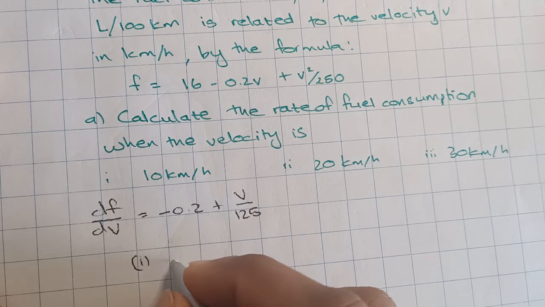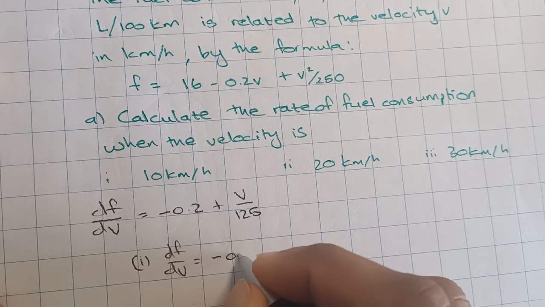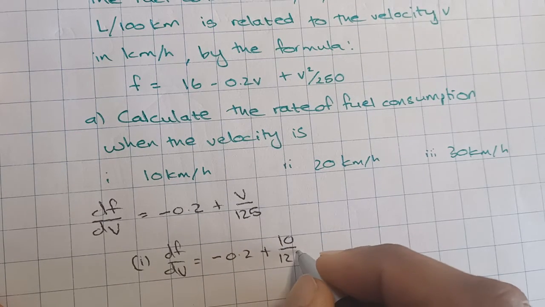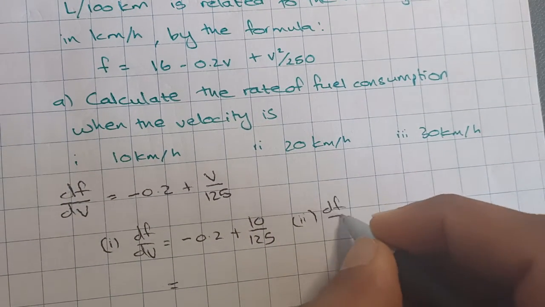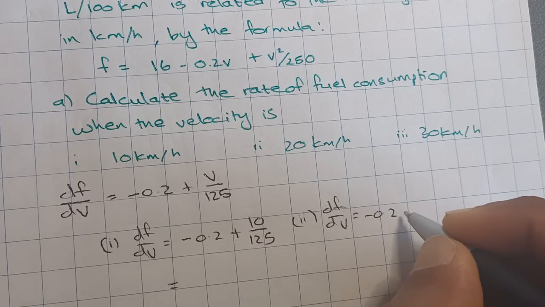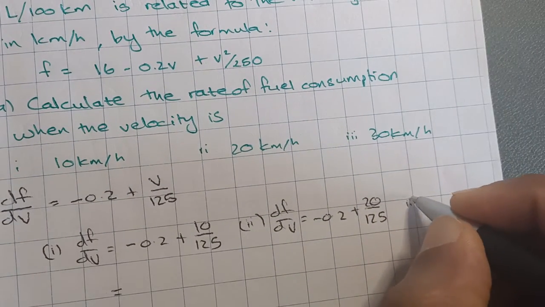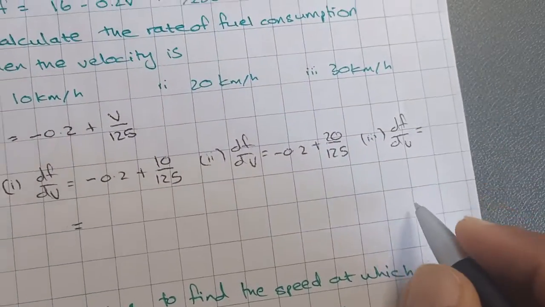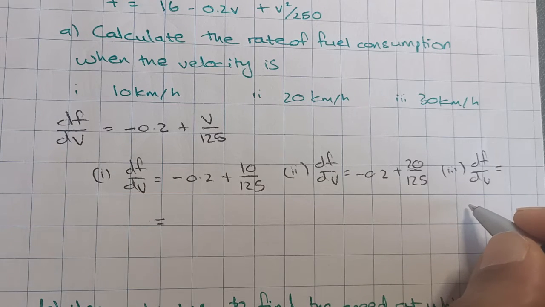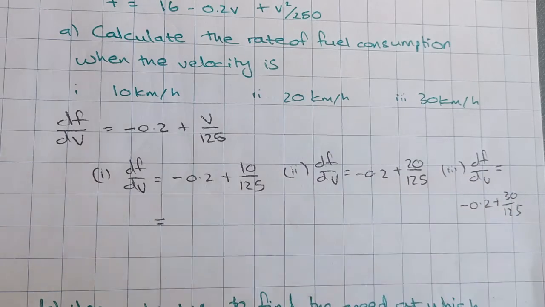So for the first one, dF/dv is equal to negative 0.2 plus 10 over 125. dF/dv is equal to negative 0.2 plus 20 over 125. dF/dv is equal to, if you can see it over here, negative 0.2 plus 30 over 125. And we simply have to put this in the calculator and calculate each one.